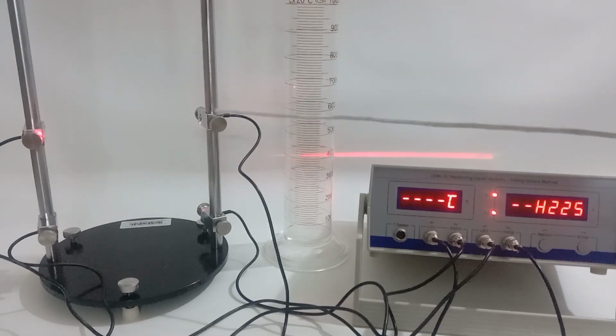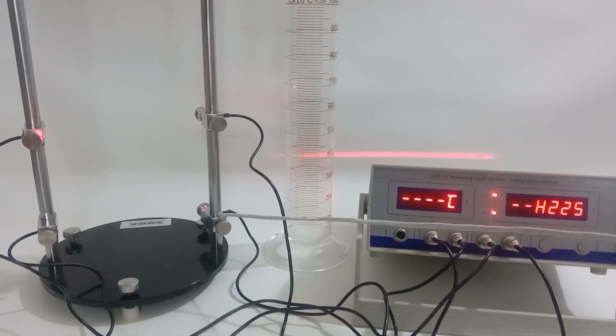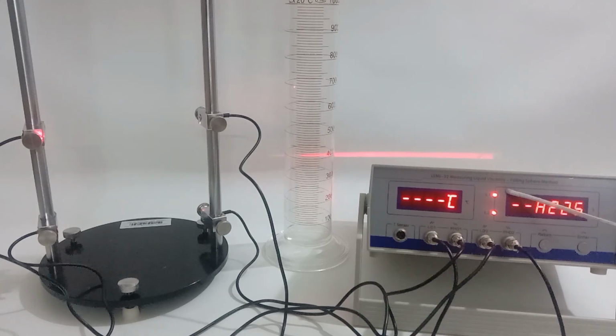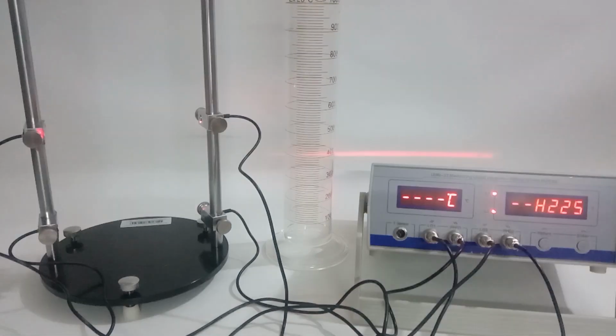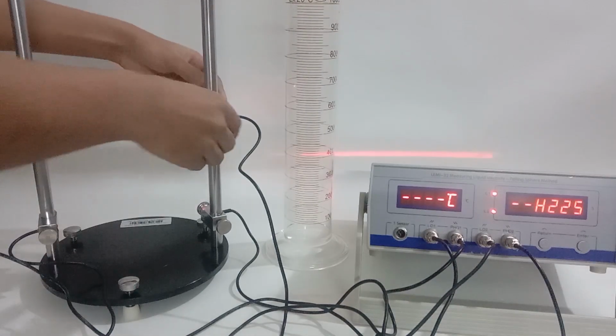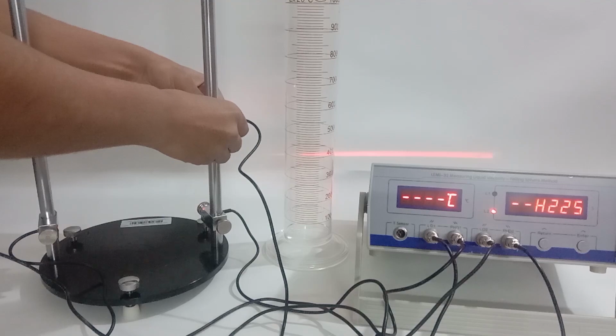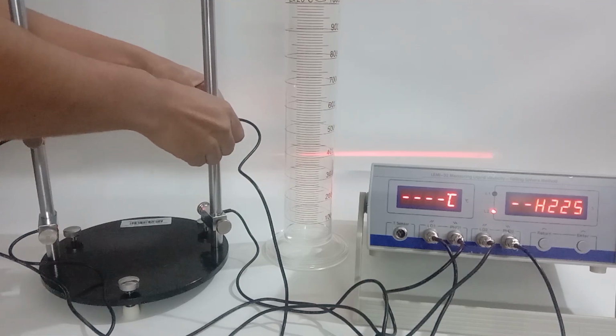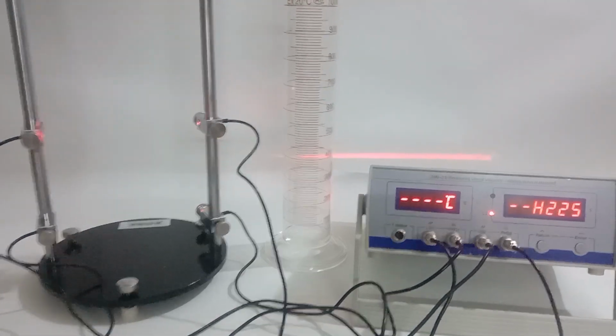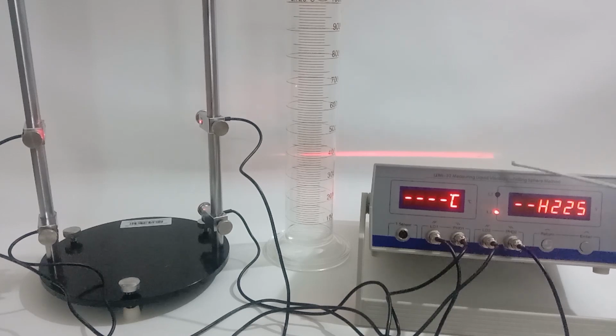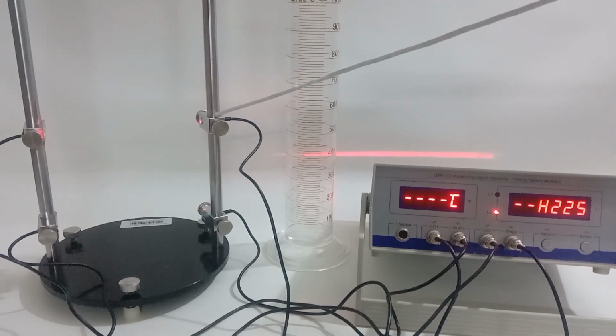Now align photodiode 1 and photodiode 2 such that the L1 and L2 indicators go off. Let's align the first photodiode. Now you are observing that the L1 indicator has gone off, which indicates that laser diode 1 and photodiode 1 are properly aligned.